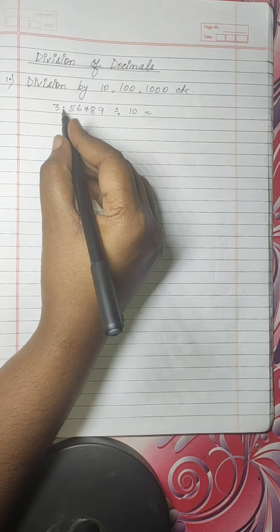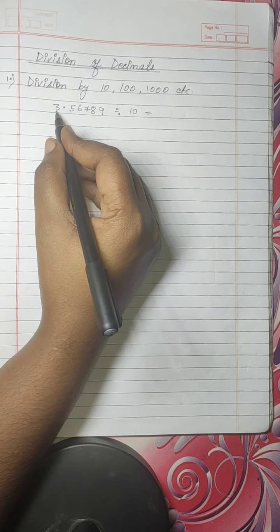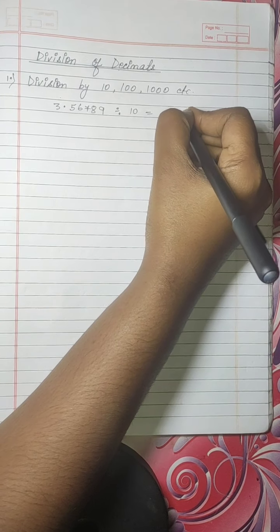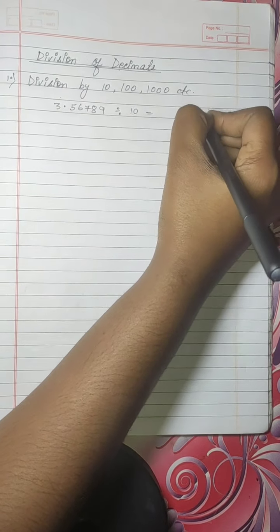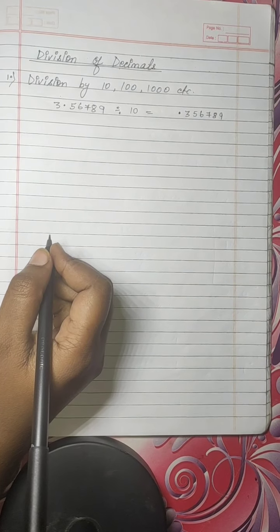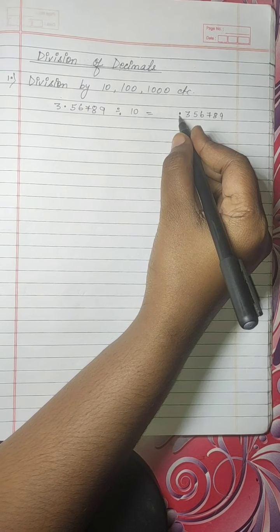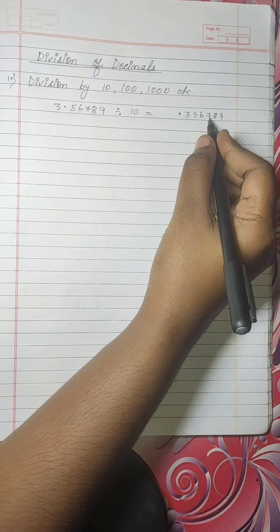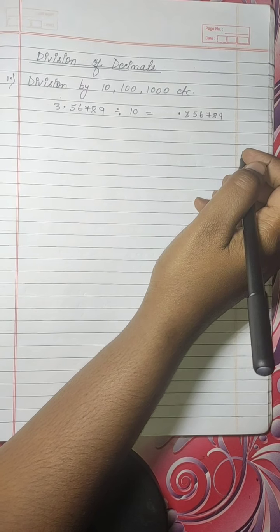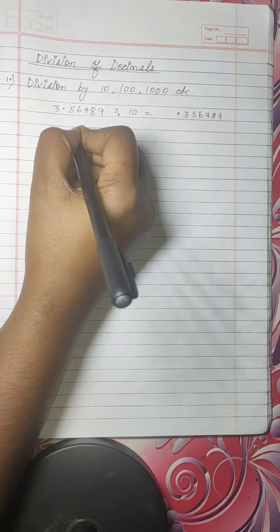Okay, so if 1 0, then we will shift 1 digit, so it becomes 0.3568789.